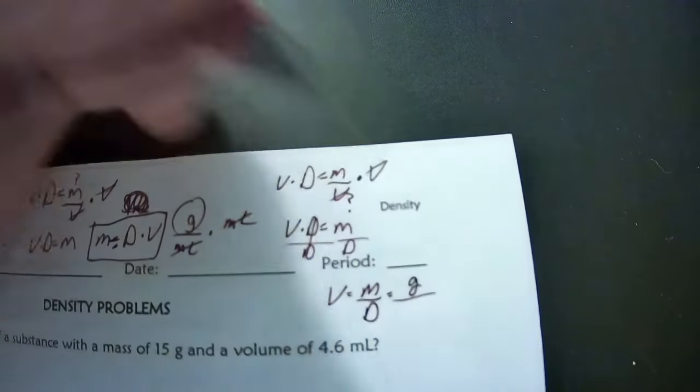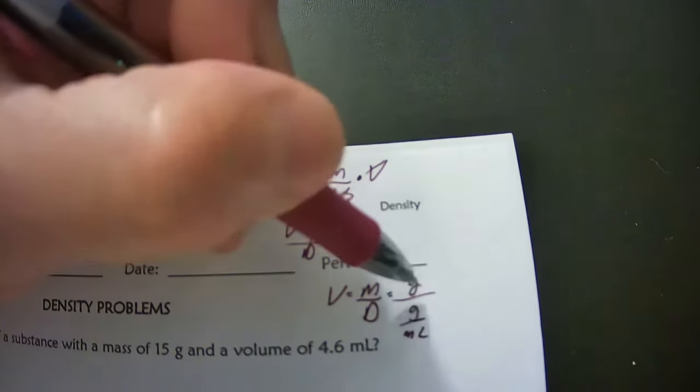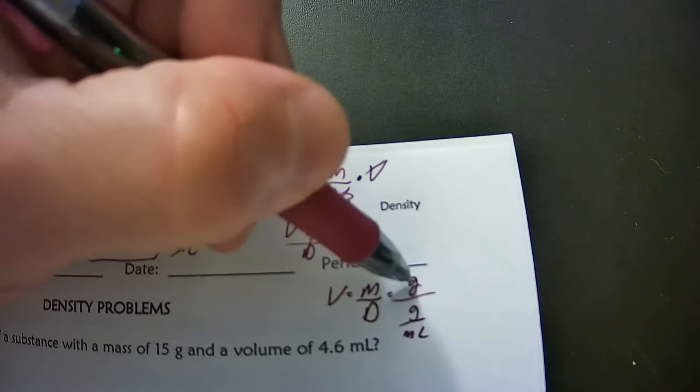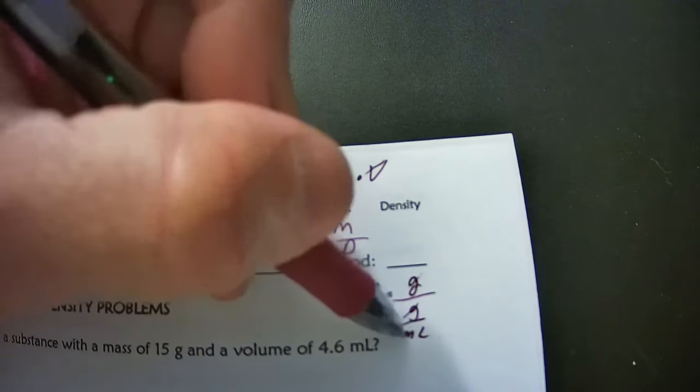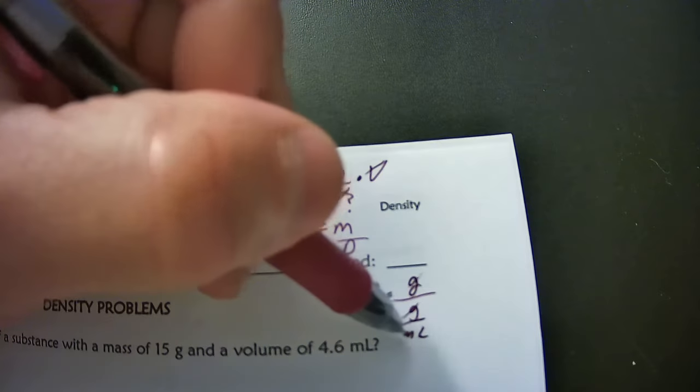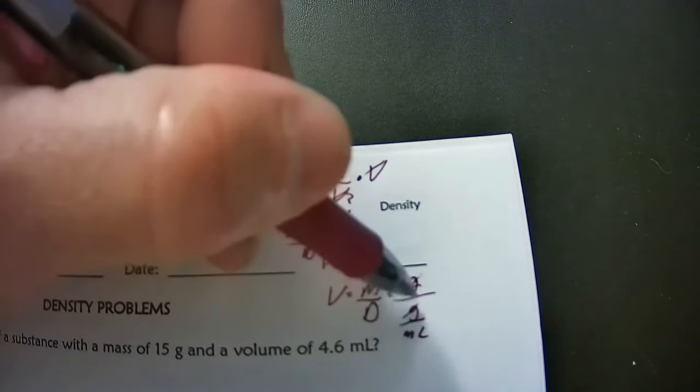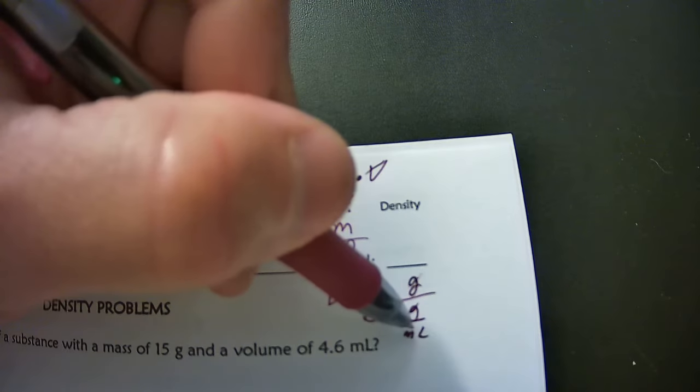Now if I think about the units again, mass would be measured in something like grams, and density would be grams per milliliter. The grams is up top and in the bottom, so that would cancel out. The milliliters is in the denominator of a denominator, so that would swing up and become the units, which makes sense.